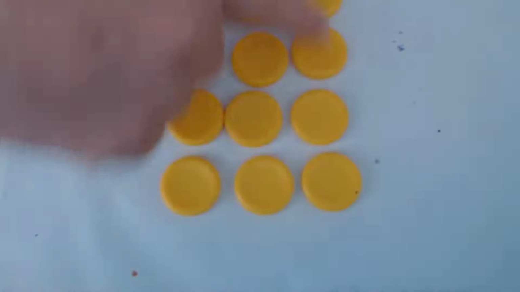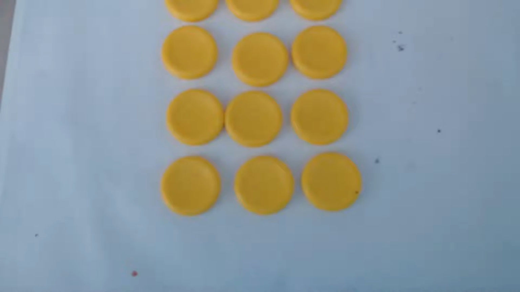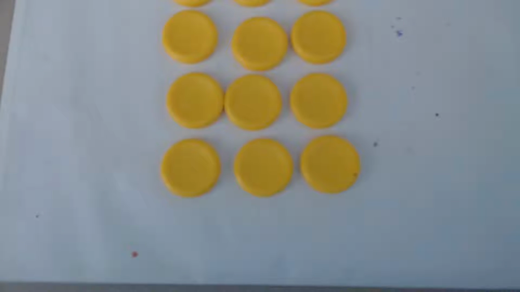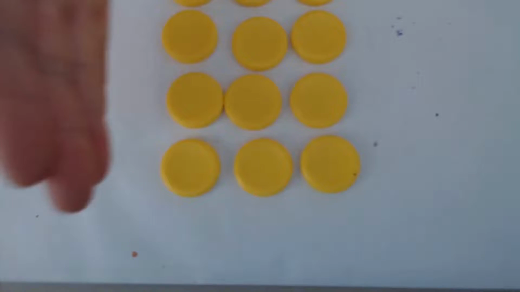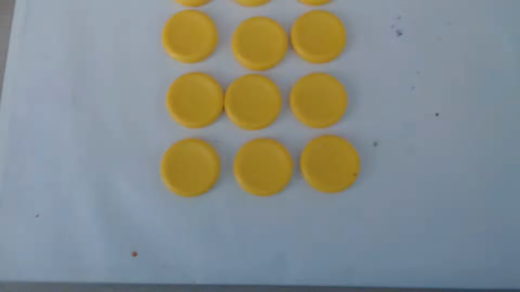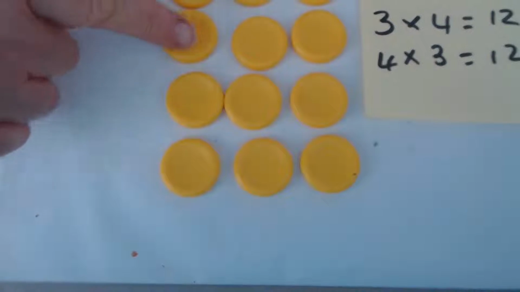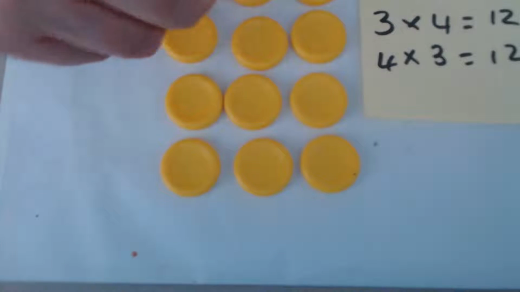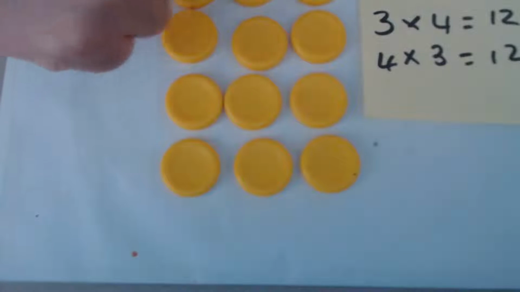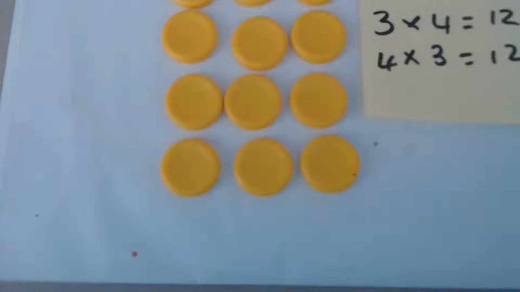Think about your columns. How many columns have you got? And how many are in each column? How many rows have you got? And how many are in each row? To give you two different multiplication equations. So if you are counting the columns first, you have got 1, 2, 3 columns, and each column has 1, 2, 3, 4. If you are counting the rows, you have got 1, 2, 3, 4 rows, and each row has got 1, 2, 3 in them. So the two multiplication equations that you could have are either 3 times 4 or 4 times 3.